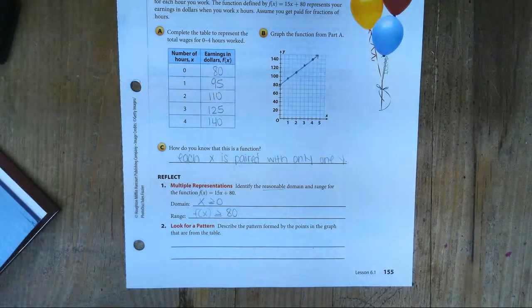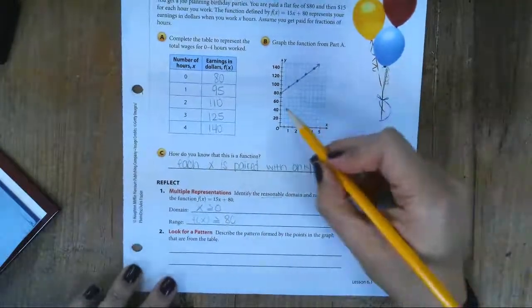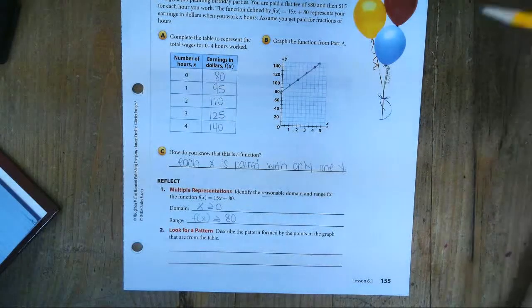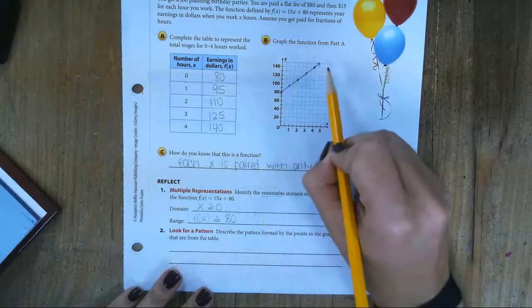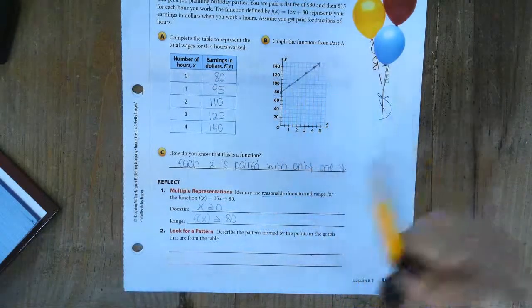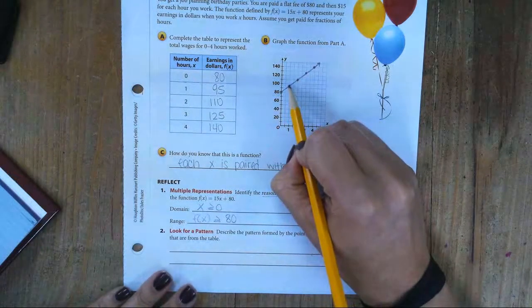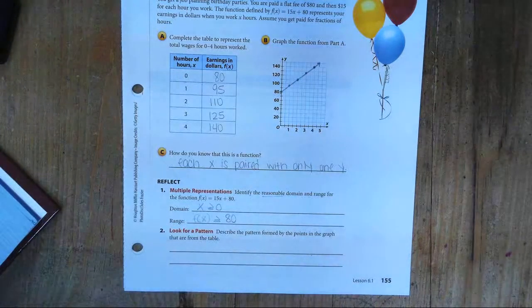Now, when we go into question number 2, it says to describe the pattern that's formed by the points in the graph that are from the table. So if we look at this graph, what does it look like? It's one line that's going up and to the right. So notice the direction of that arrow. It's going upwards and to the right. Okay, so for every time that it goes to the right one, it's actually increasing by 15, because that's the value that's changing. It's those $15 per hour that's making that change.